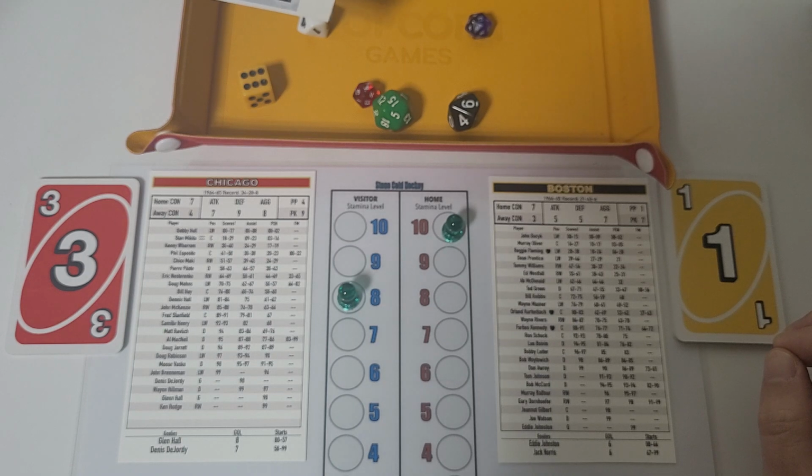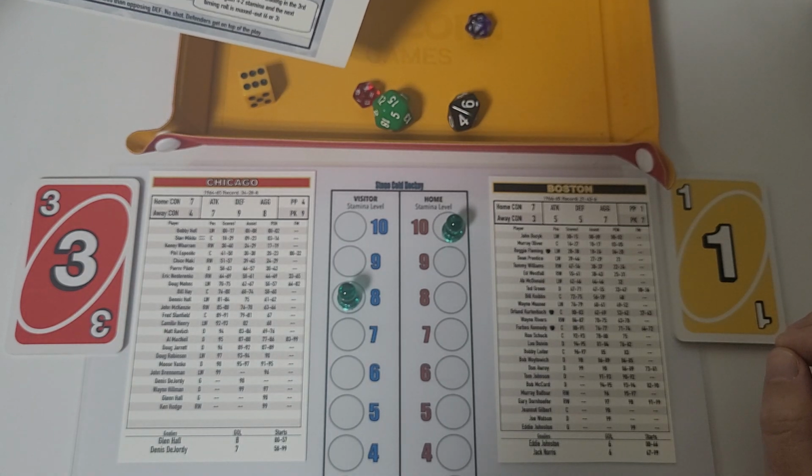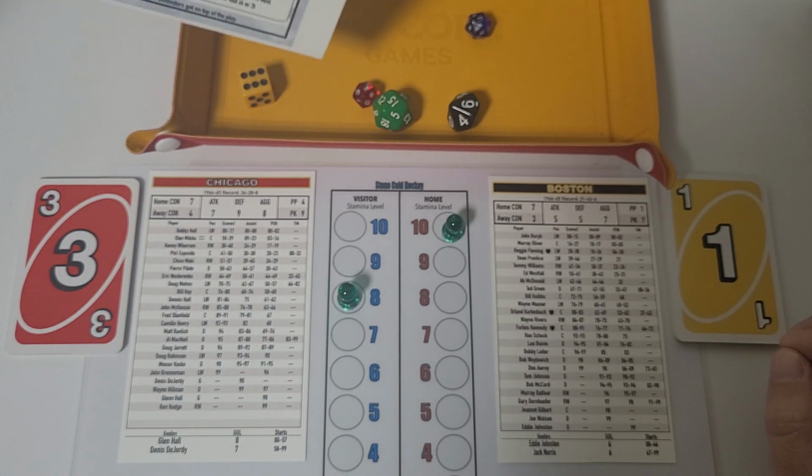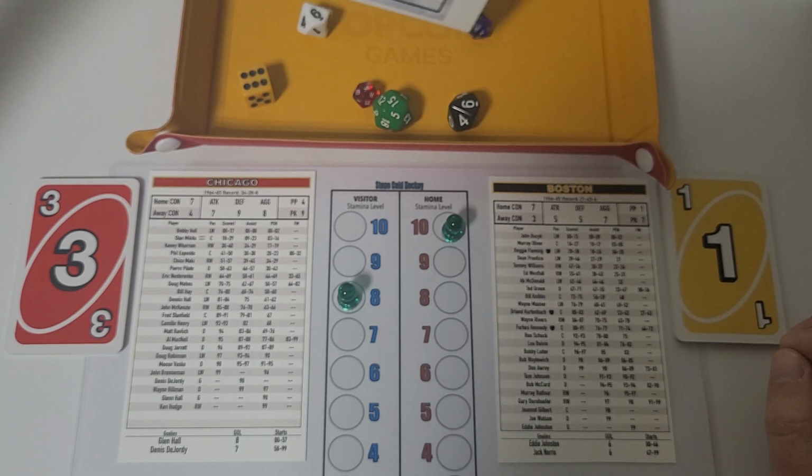Looking at the aggression check this time, Boston 9 plus 7 aggression is 16. Chicago, or sorry. Yeah, no, that's right. Red at home and then blue on the road. So again, I have to remember that in some of my own games, blue is at home and red is on the road.